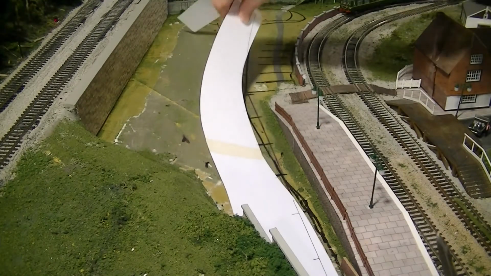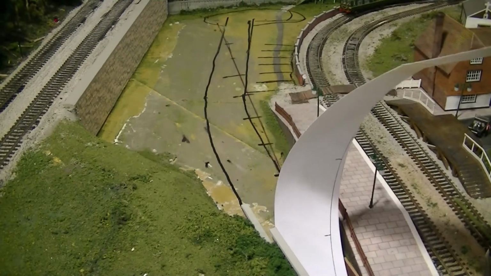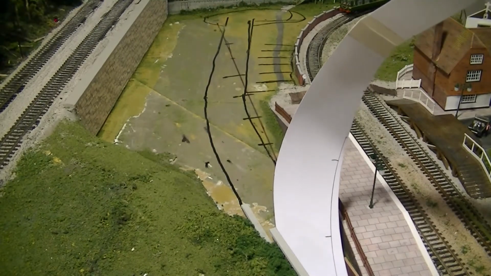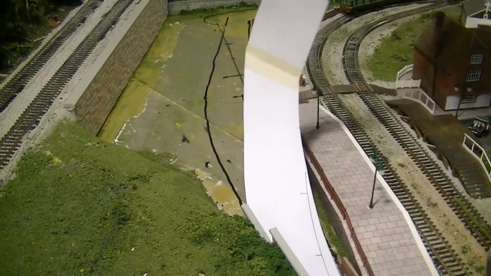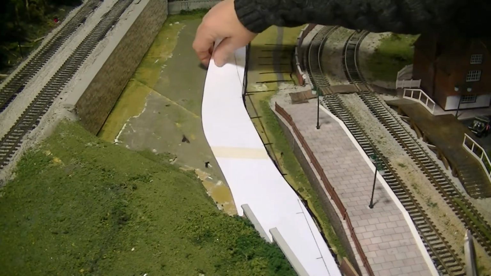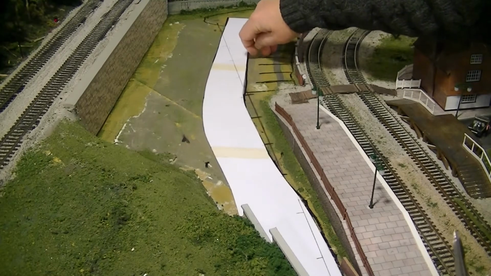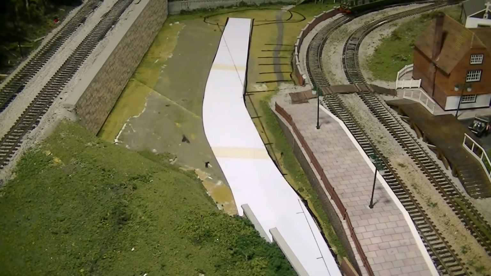So just to be clear as to how I did this, there's a line that runs straight from one end of this road to the other. The road doesn't follow that line, it's a straight line. It's kind of a survey line. And then it's marked every 3 inches.